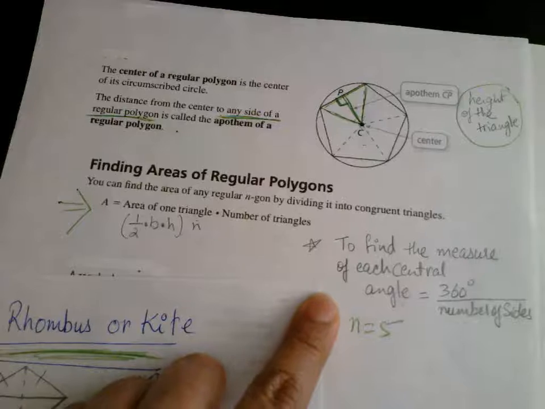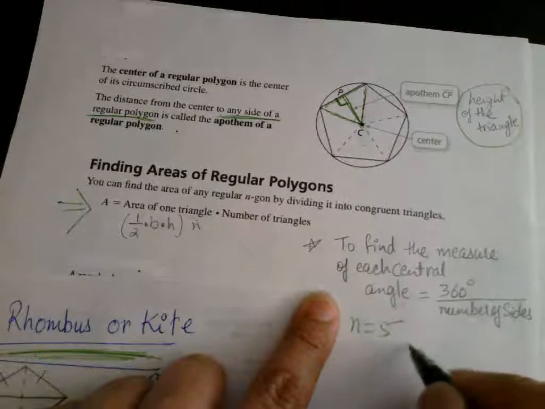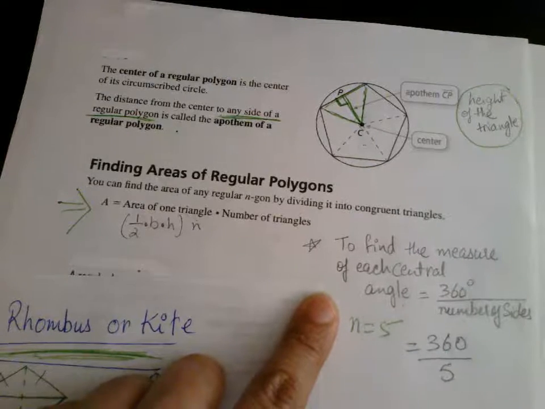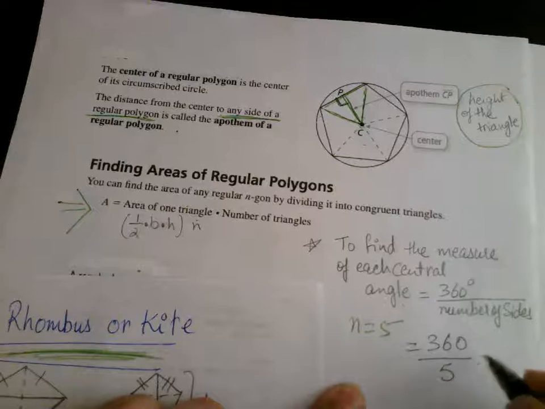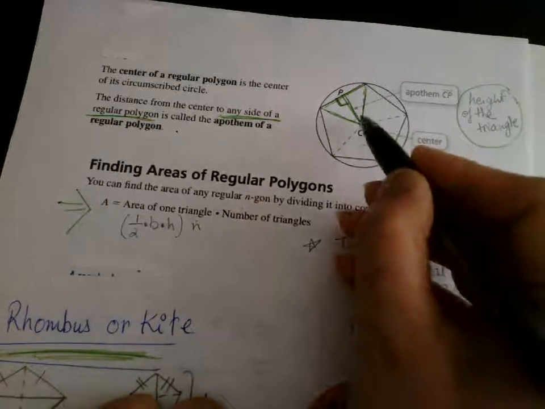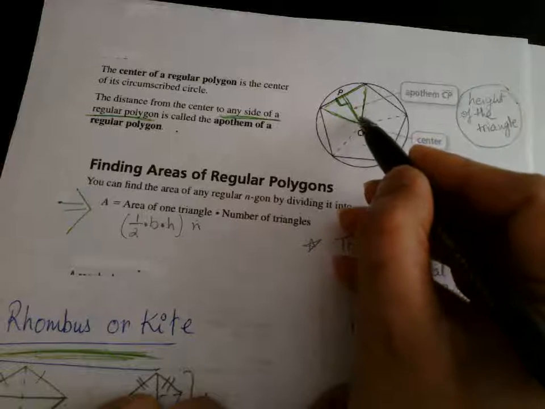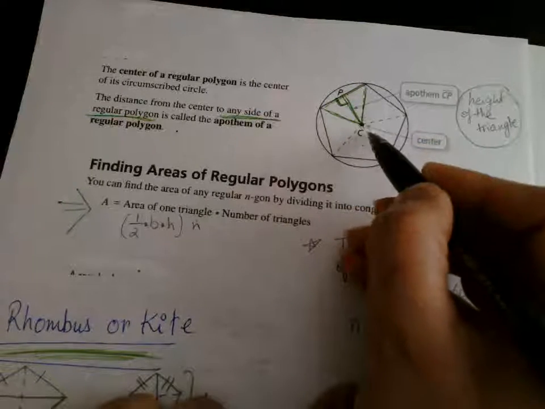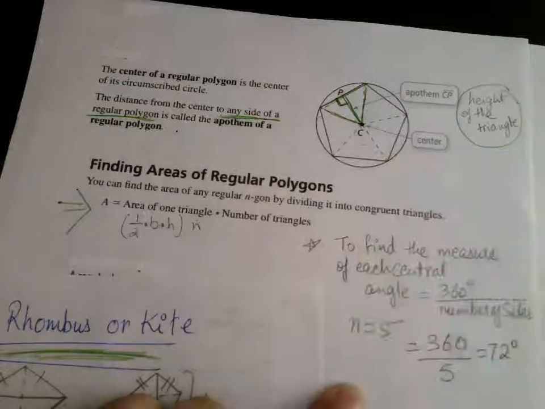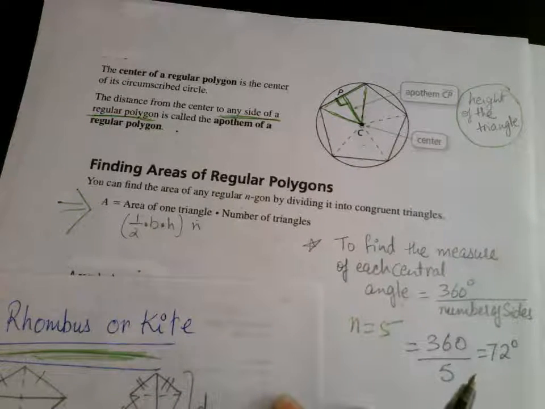If I need to find the central angle, 360 divided by 5 is nothing but 72 degrees. So this central angle is 72, 72, 72, 72, 72, because they will total add up to 360 degrees.